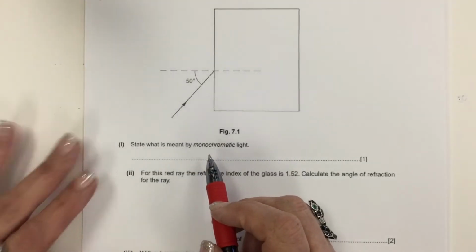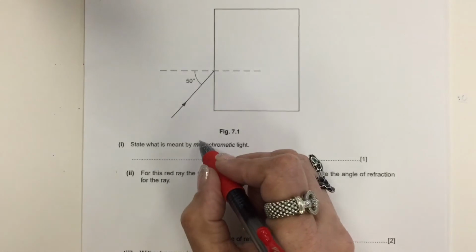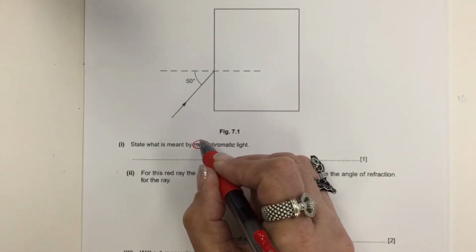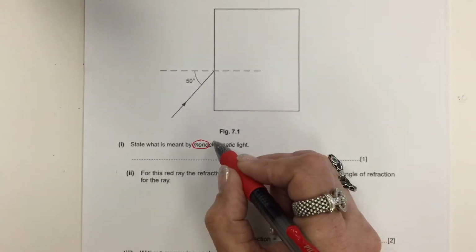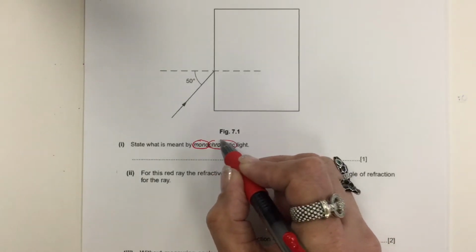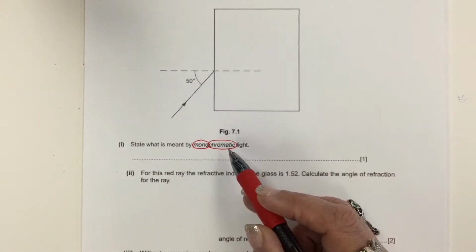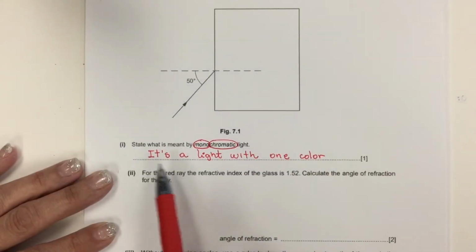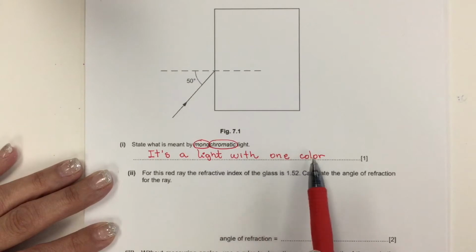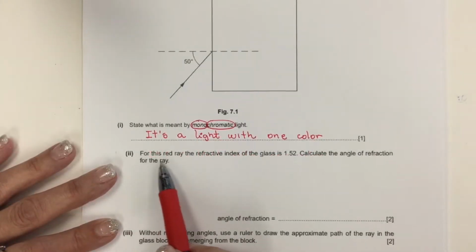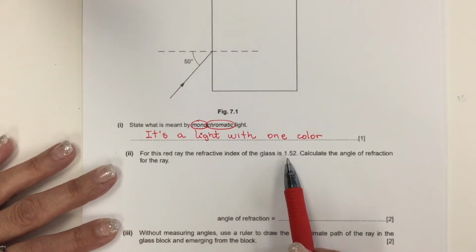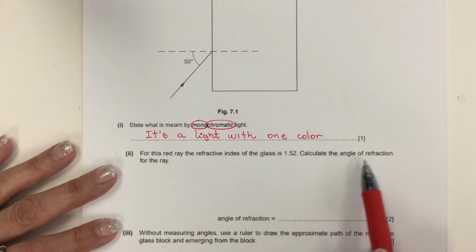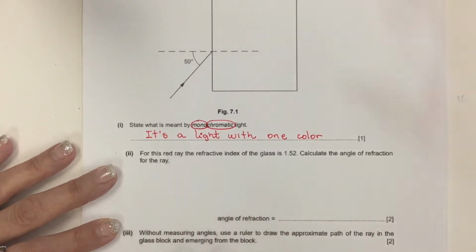This word is composed of two parts. One is mono, which is a prefix that means one. And chromatic is a word that means color. But the answer is, it's a light with one color. Second question, for this red ray, the refractive index of the glass is 1.52. Calculate the angle of refraction for the ray.